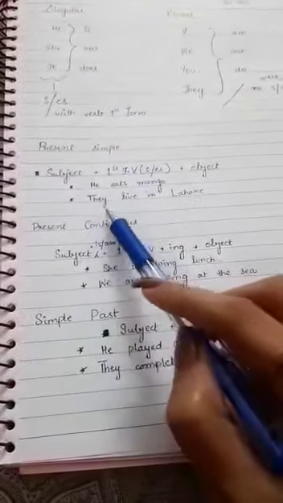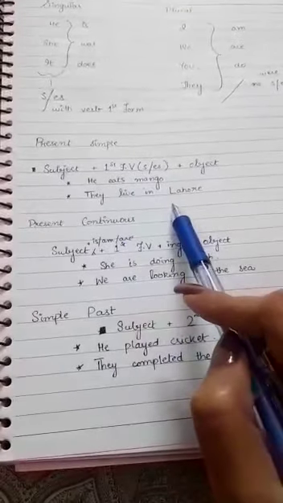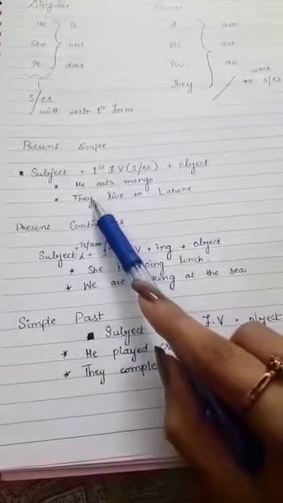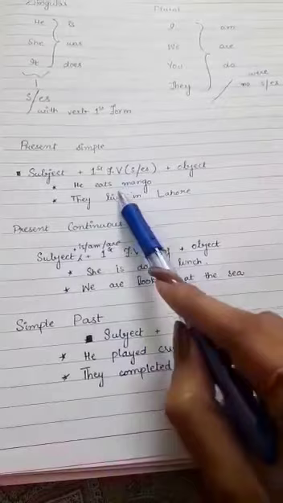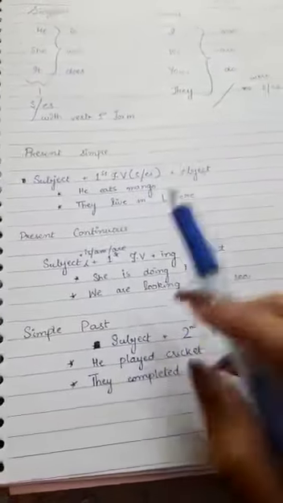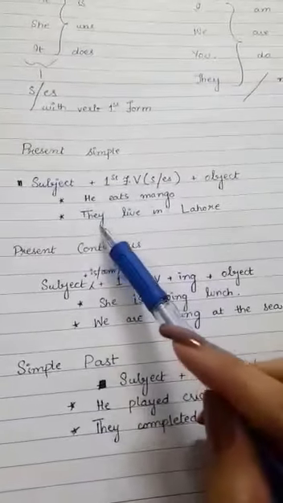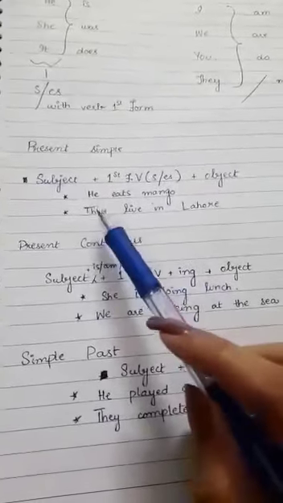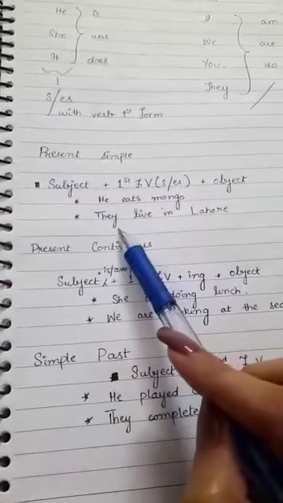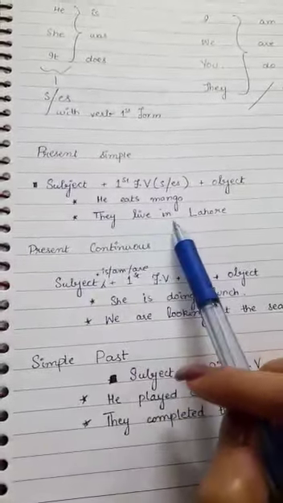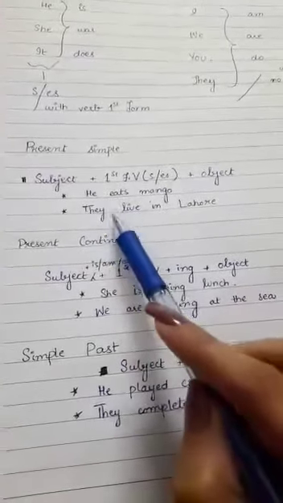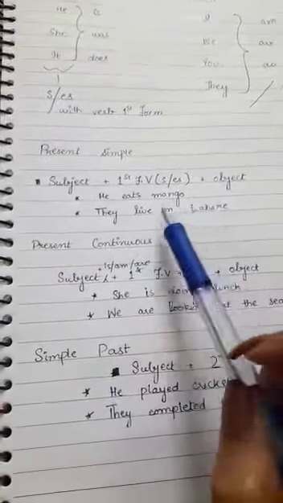The second example. They live in Lahore. You can see that it is from this part, so I have not put s here. Why? Because this is your rule, that we do not put s or es with I, we, you or they subjects. Okay, they live in Lahore. We cannot write this sentence as they lives in Lahore. It will be wrong.